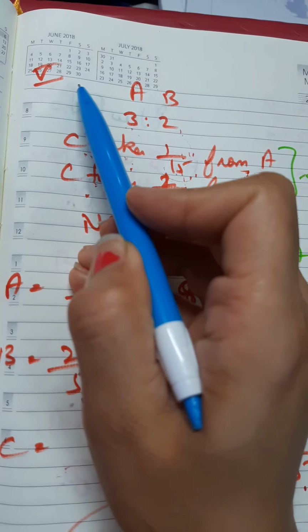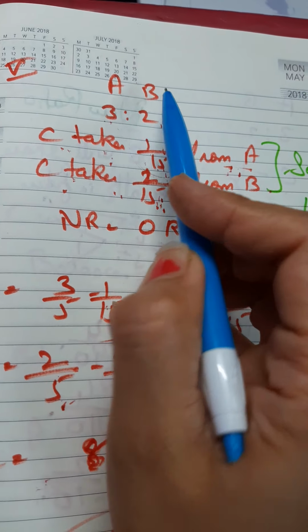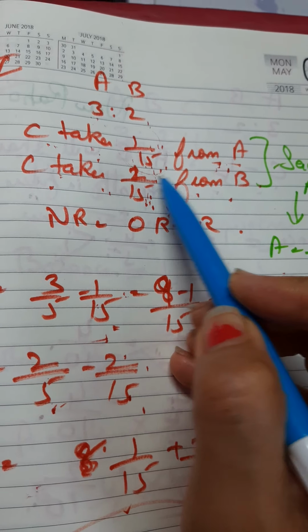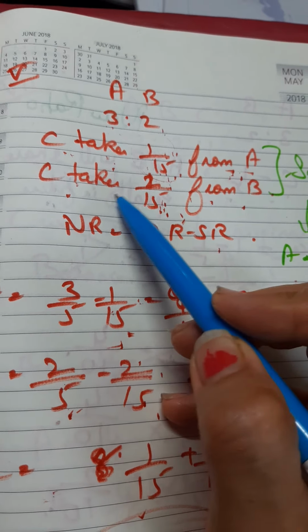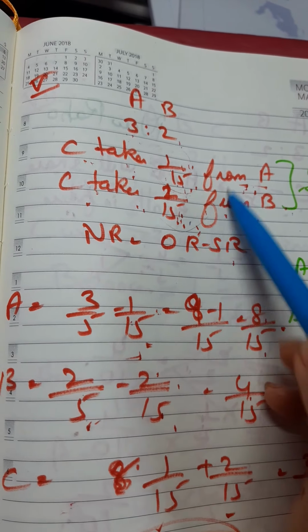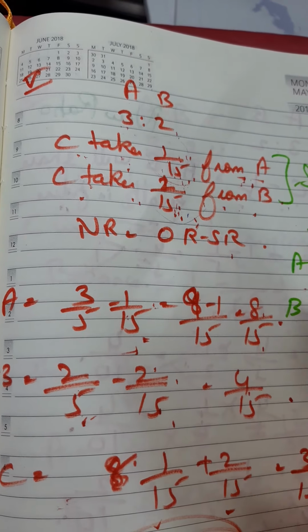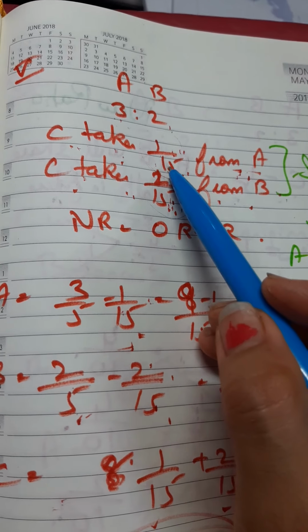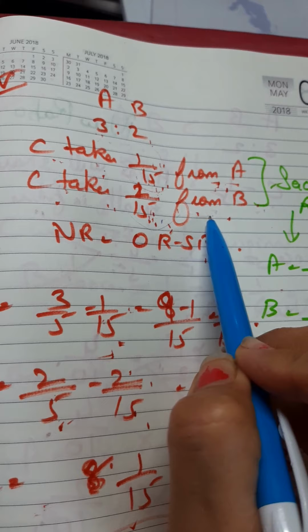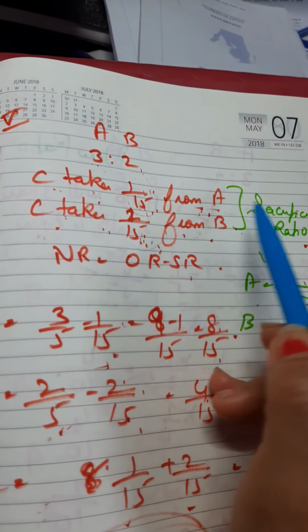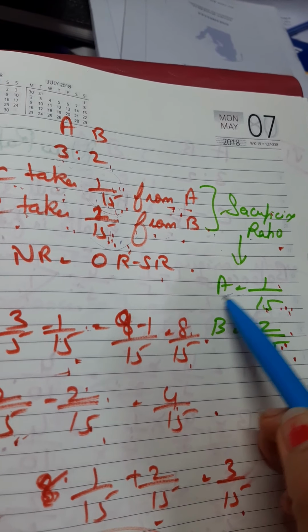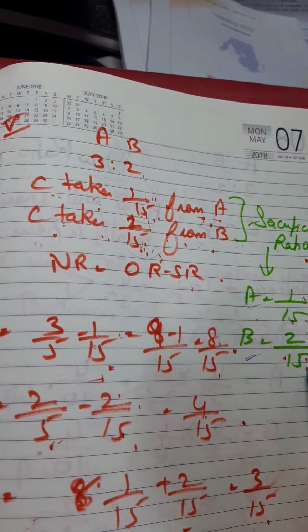Now coming to the fifth case. When A and B are sharing in the ratio 3:2, C takes 1/15 from A and C takes 2/15 from B. See, there is no hint like 1/3 of his share or 1/4 or equal. They have directly given how much C is taking from A and how much C is taking from B. So this is basically the sacrificing ratio which is given. So the sacrificing ratio of A is 1/15 and of B is 2/15.